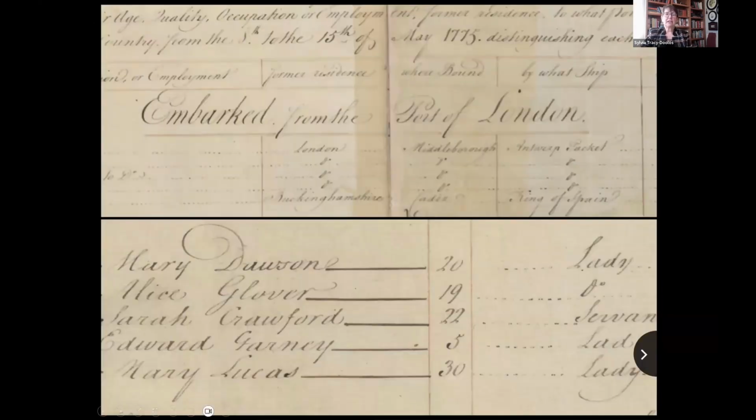And some of the details that you can see here are that Mary Dawson is down here. Mary Dawson is 20 and she's a lady. Alice Glover is 19 and she's ditto, also a lady. Sarah Crawford is 22 and she's their servant. Edward Garney is 5 years old and he's a lad. And there are other people on this, and they're going to different places. They're not all going on the same ship.